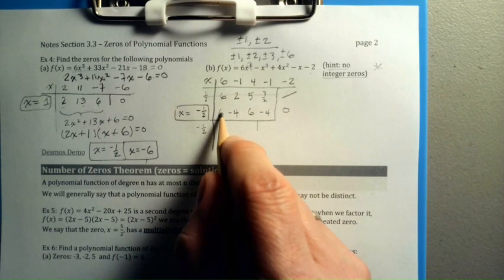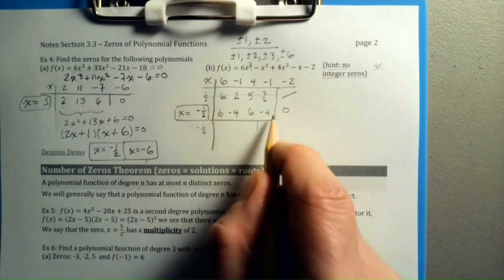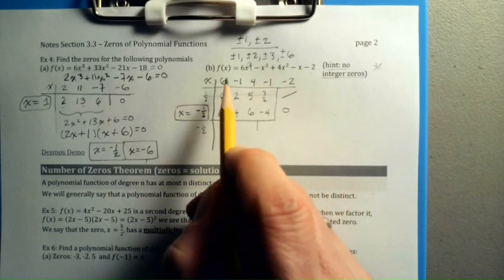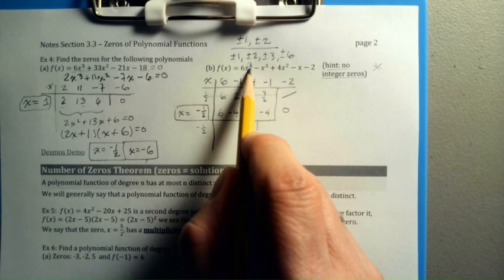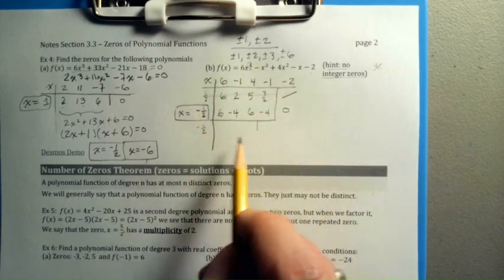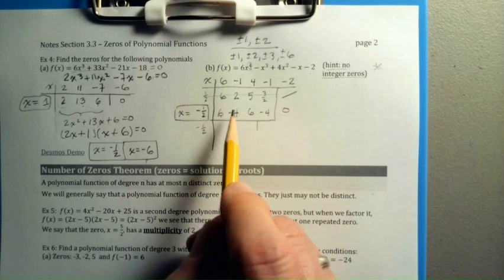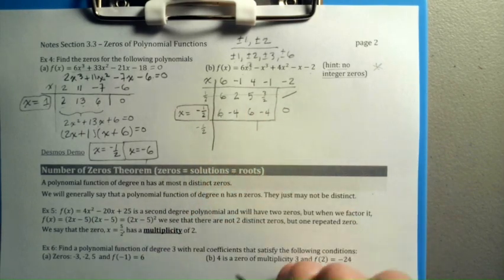So I'm going to bring down this 6. Again, I'm not using these anymore. I'm now using the depressed polynomial. If I kept going and dividing these every time, then I would have to find all 4 of the zeros using this method. I would not be able to chip away. So now I have a depressed polynomial of degree 3. I do it again, and I get a depressed polynomial of degree 2, at which point I stop.